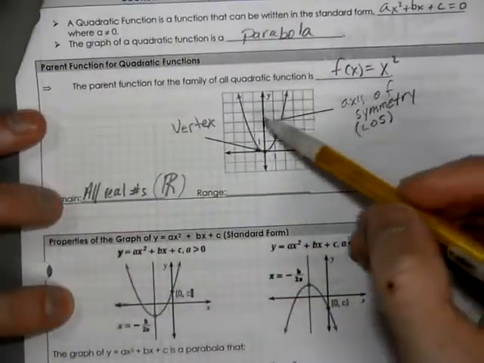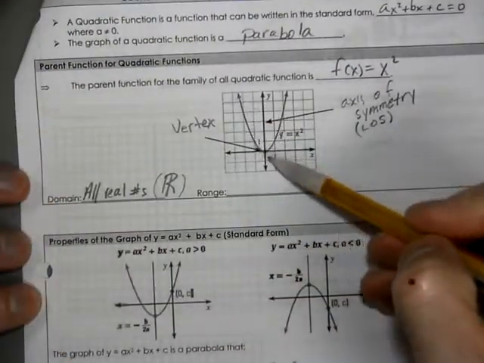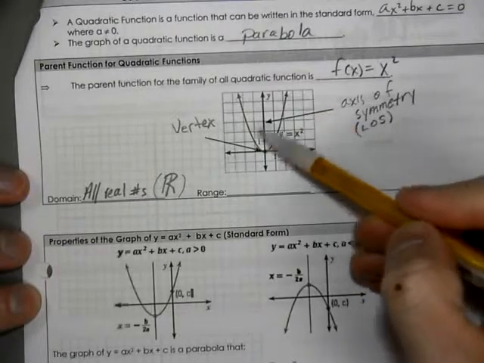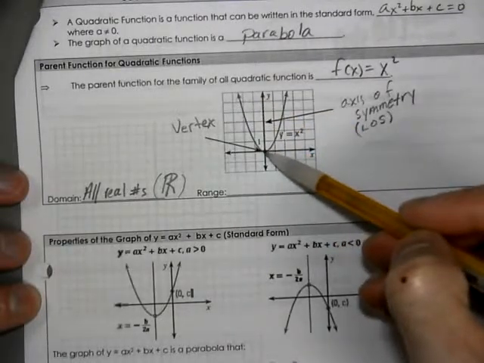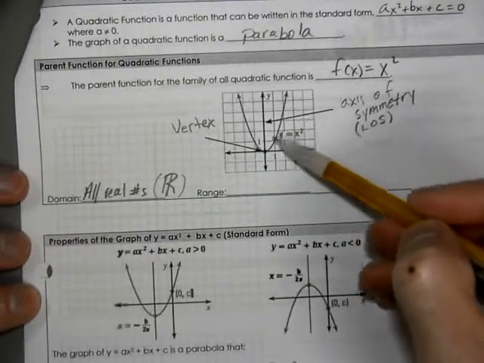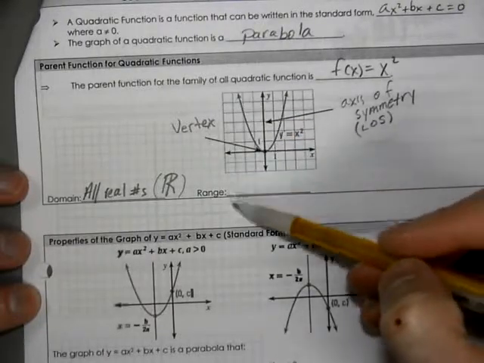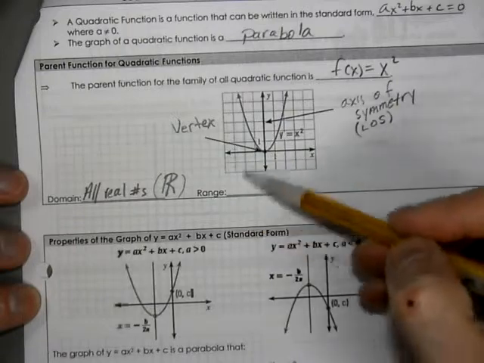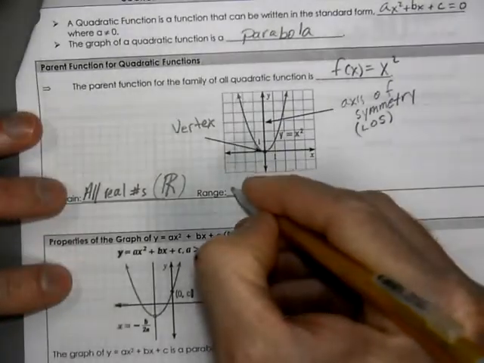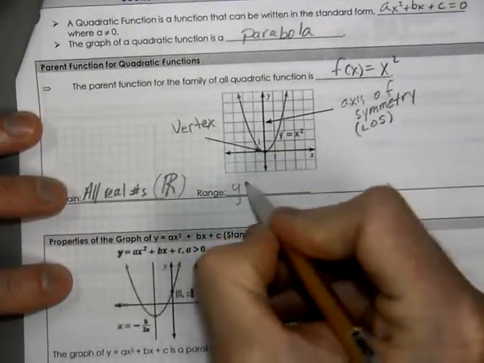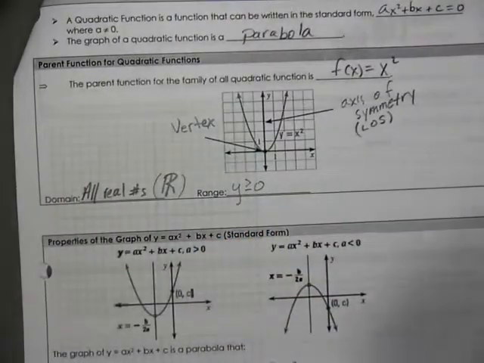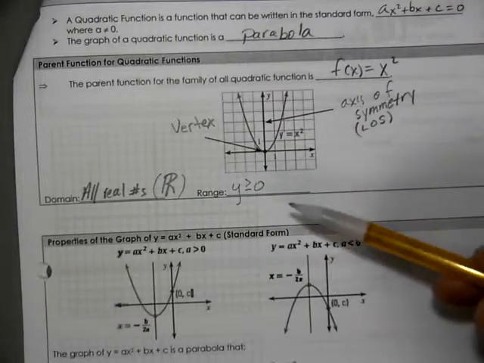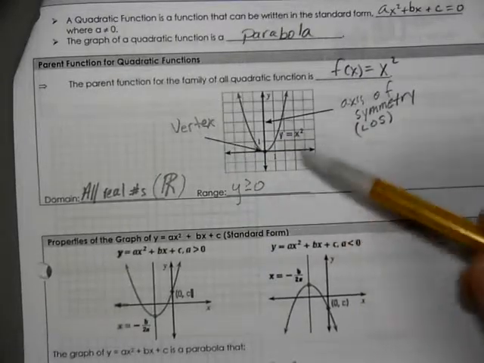The range, if you notice, the range goes down to 0, but then it goes back up. All the values that are positive, including 0, are being represented in the graph. No value in the negatives are being hit. So our range is considered y is greater than or equal to 0. That's one format we could use to represent a range.